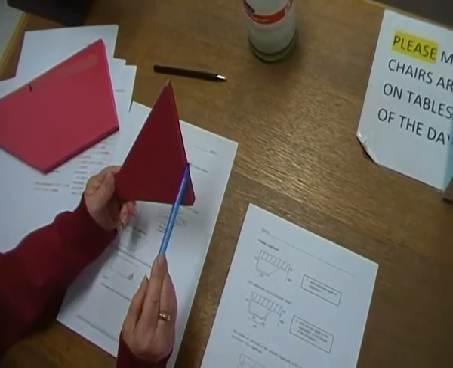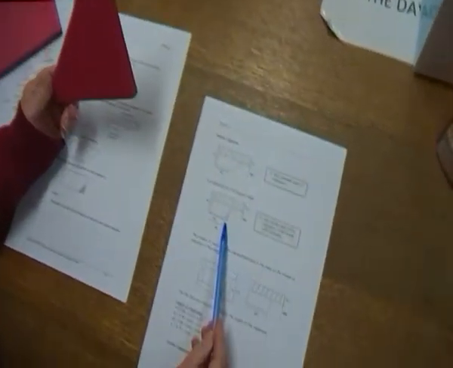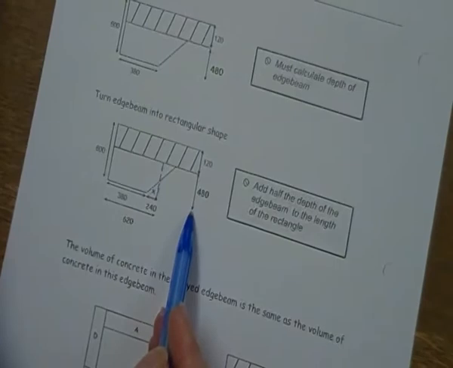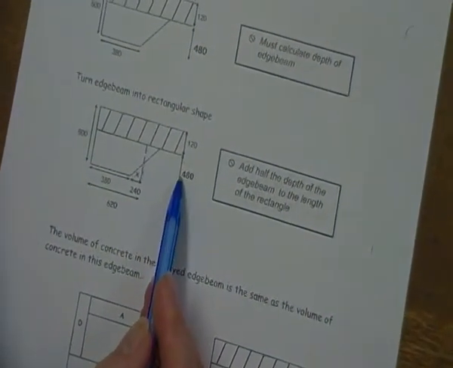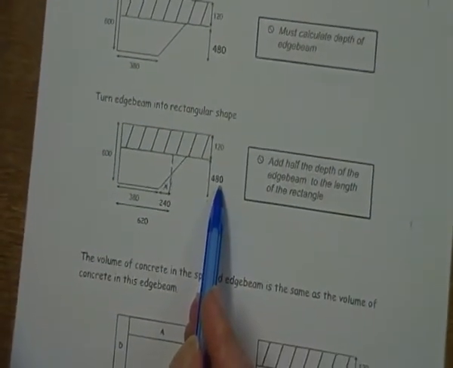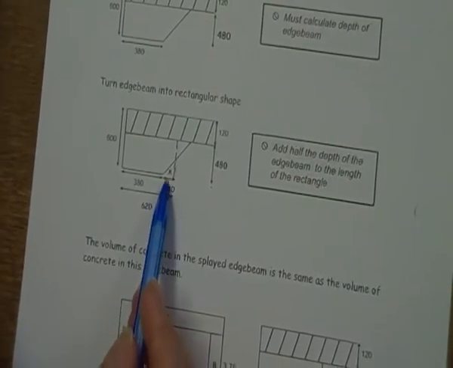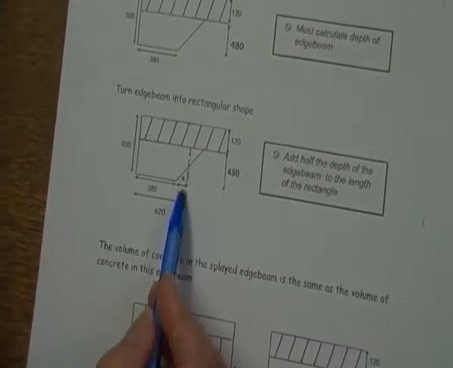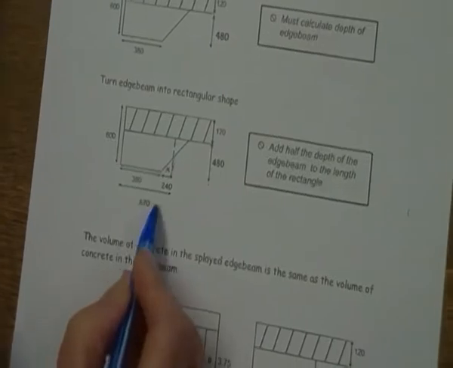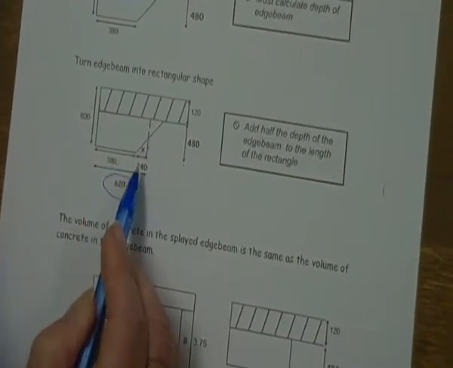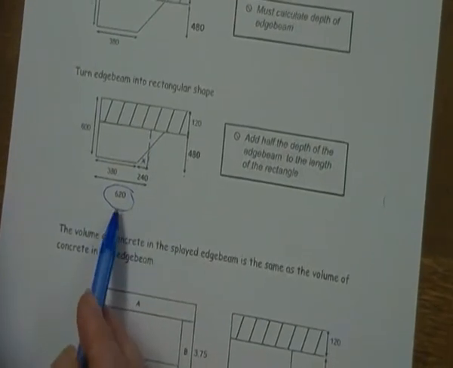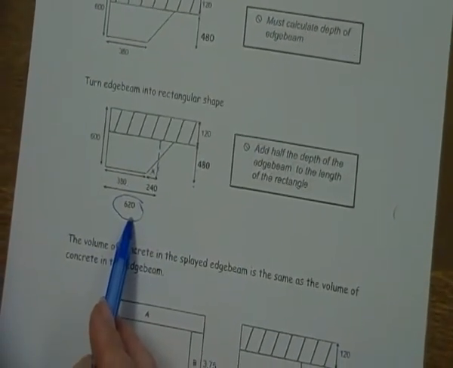So we're going to use that knowledge for this rule. We're going to halve the depth. Half of 480 is 240, and we're going to add it to the width to make this like a rectangle. So 380 plus the 240 makes 620.